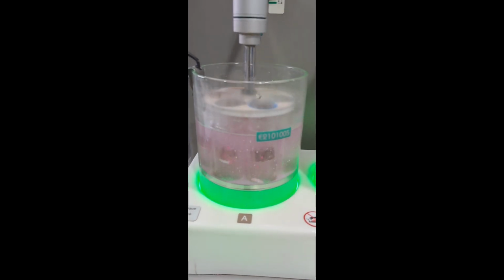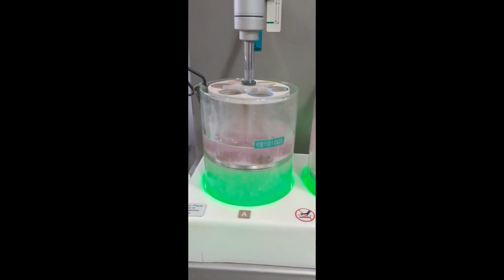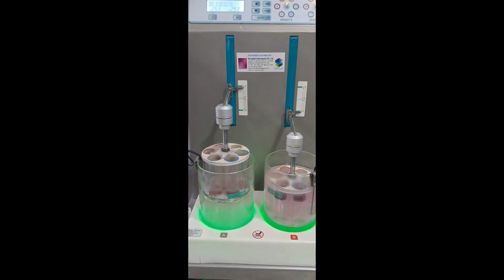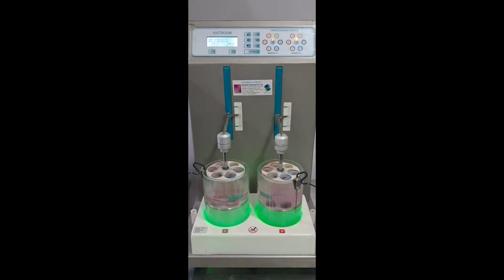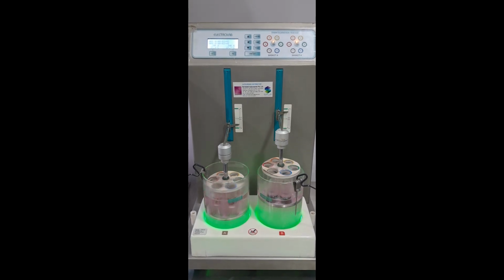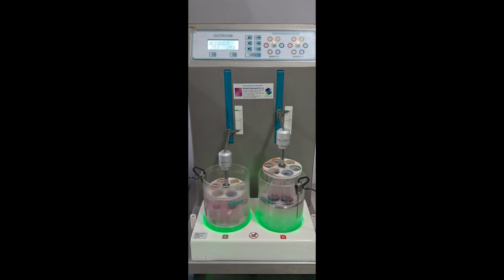Use the correct type of plastic discs for soft gels or low-density powders. Position discs without tilting to avoid uneven fluid penetration. 6. Media preparation and pH.